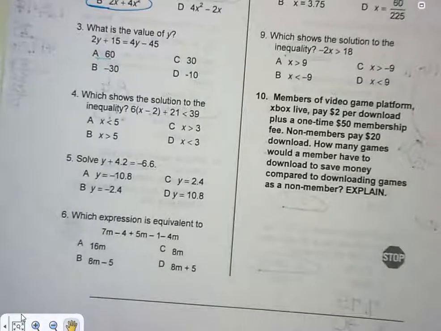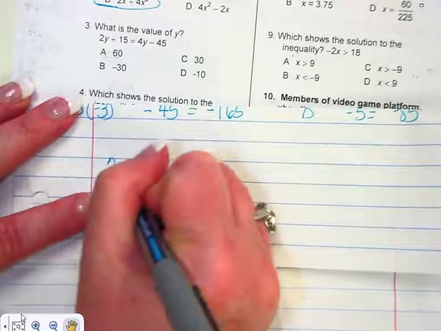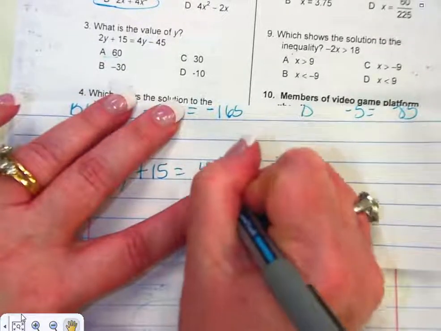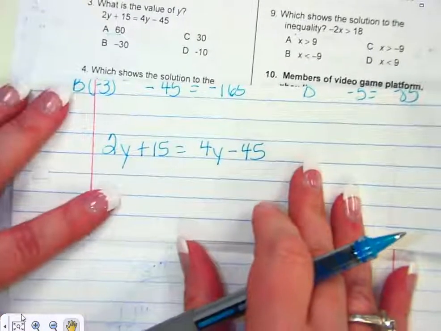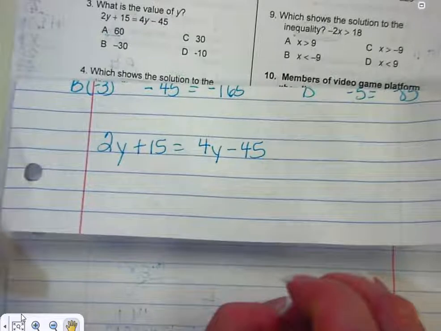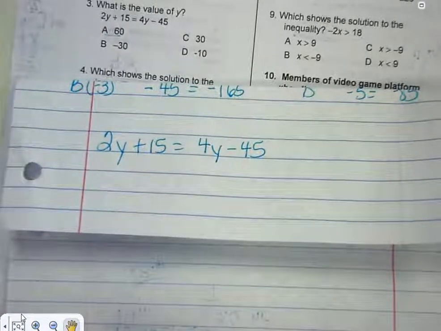Do you want me to show you how to do it that way in case you don't want to do that? Okay, so let's look at how we're going to solve for y. All right. So it's 2y plus 15 equals 4y minus 45. All right, so what's the problem with this? Why does it look different than what we normally solve easily? We've done some like this. What do you think the problem is, Malachi?